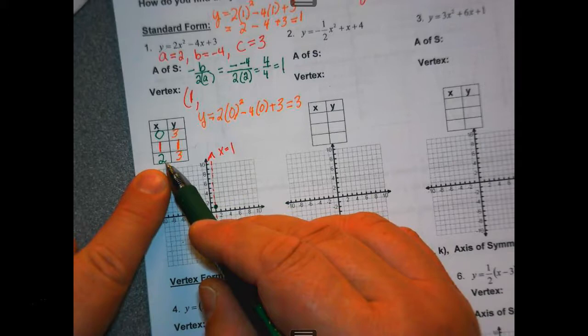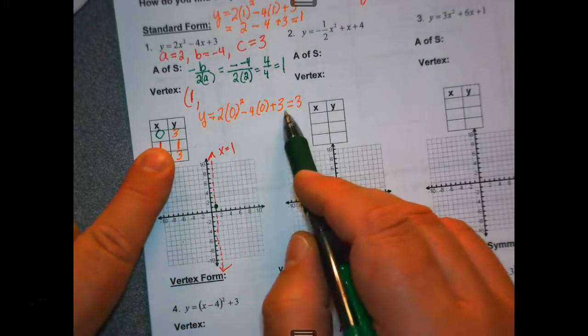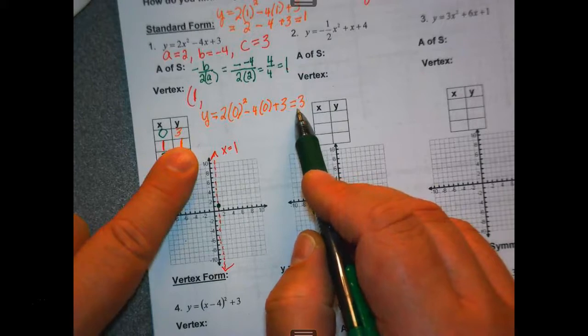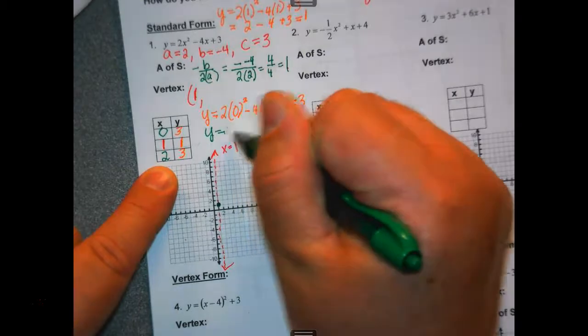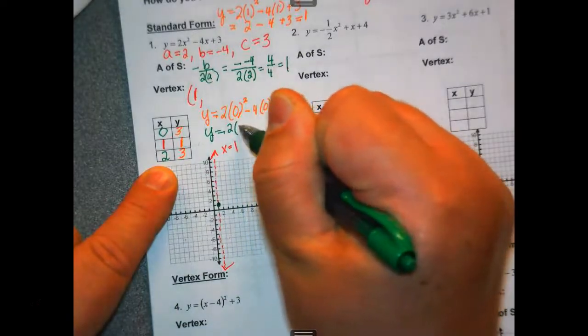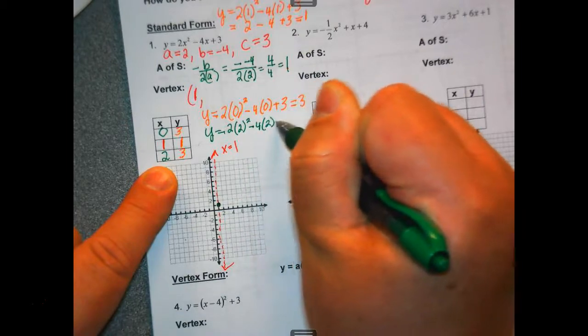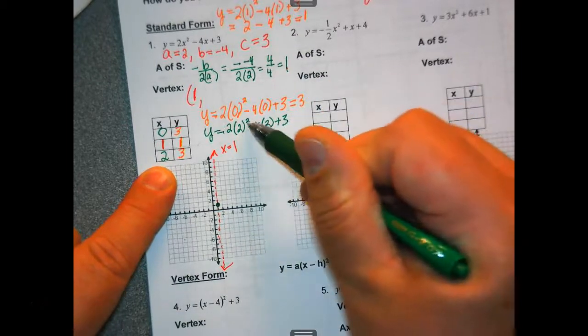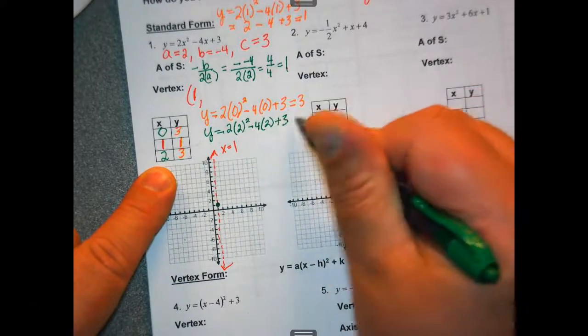So I plugged 0 in to get my y coordinate, which was 3. I'm doing the same thing here. If I plug in my 2, I get 2 squared minus 4 times 2 plus 3. 2 squared is 4, 4 times 2 is 8, 8 minus 8 is 0, plus 3 is 3.